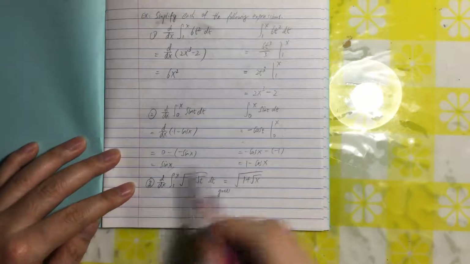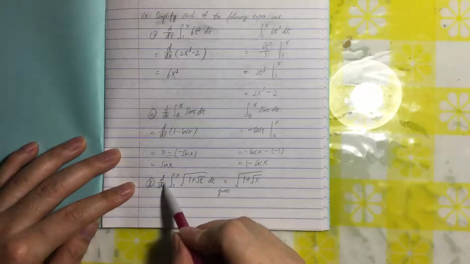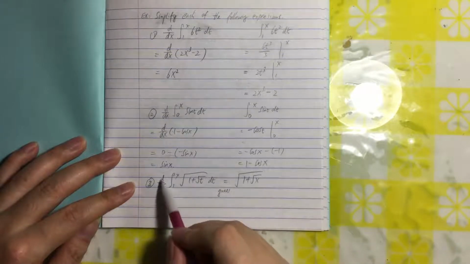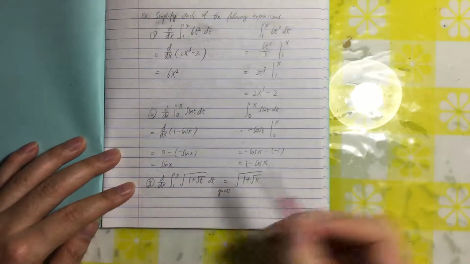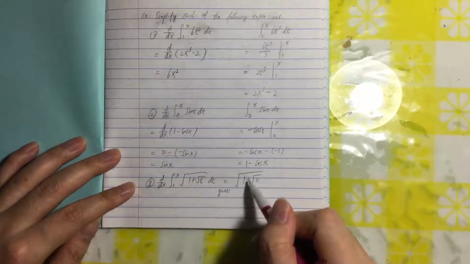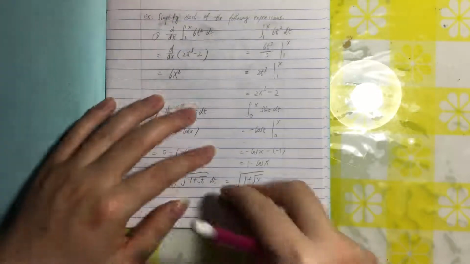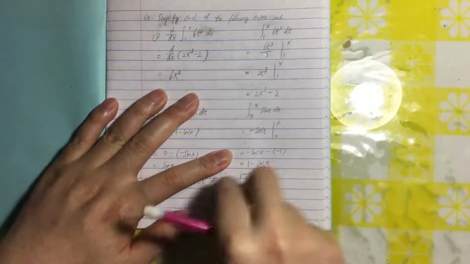So, according to the fundamental theorem of calculus, let's look at this example here. That's the derivative of the integral from 1 to x. The lower limit is a constant, the upper limit is x. When we take the derivative with respect to x, we plug in x for t. Plug in x for t, I get square root of 1 plus square root of x. So this is true by the fundamental theorem of calculus.